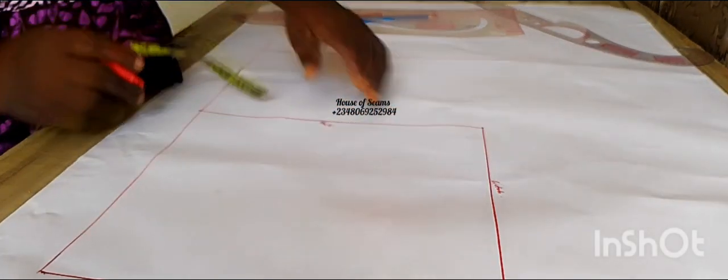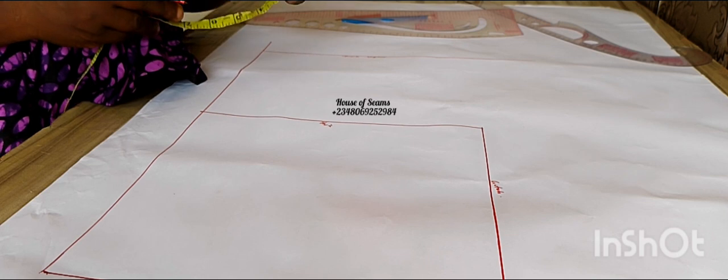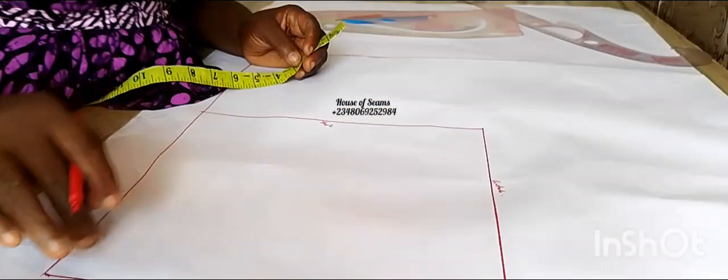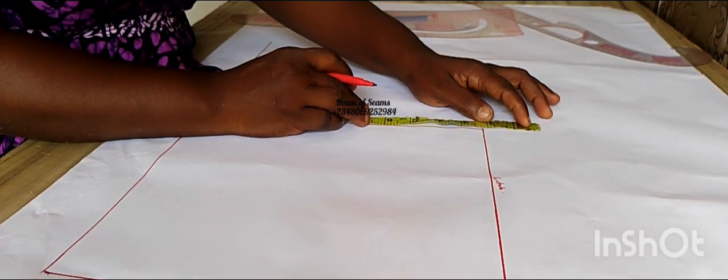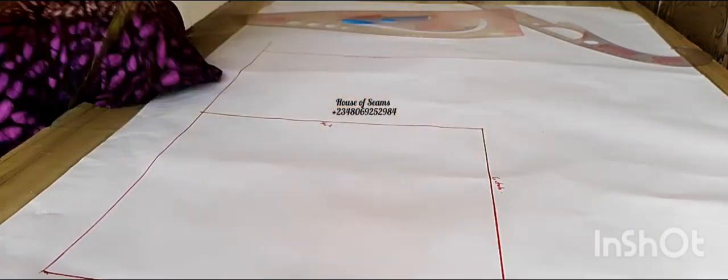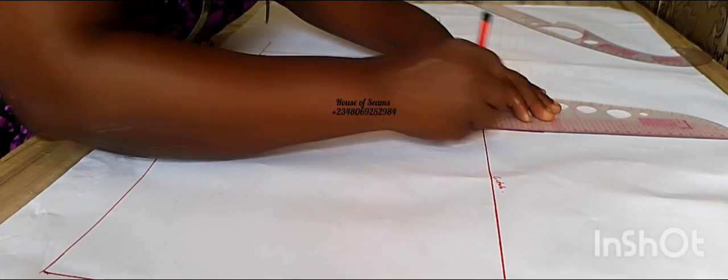So we want to extend this line. To extend it, you are going to divide your hip circumference by 20. You know we divided by 4. That's how we got this. Now we are going to extend this. Divide it by 20. The one I'm working with is 44. 44 divided by 20, I have 2.2. So I'm going to extend it like so.